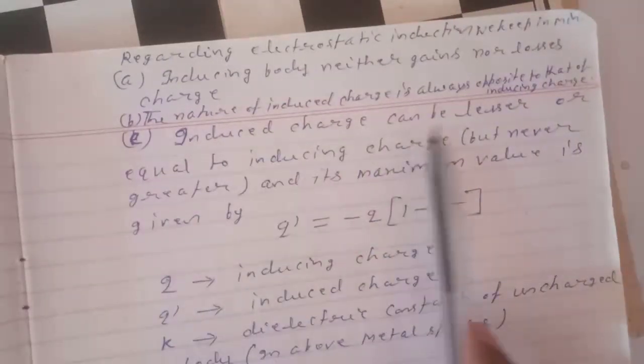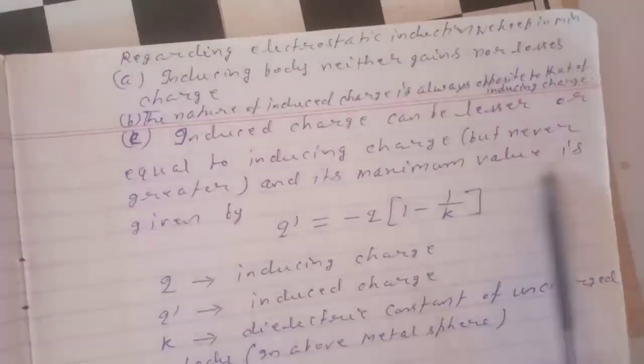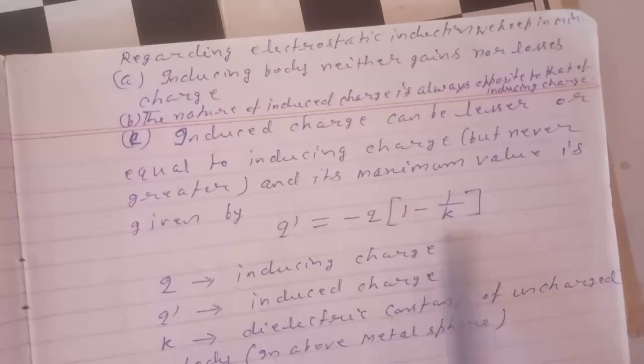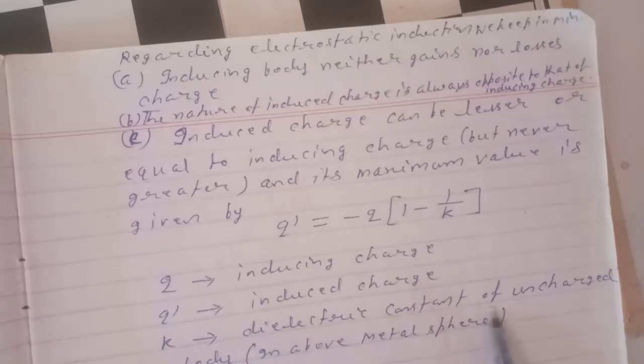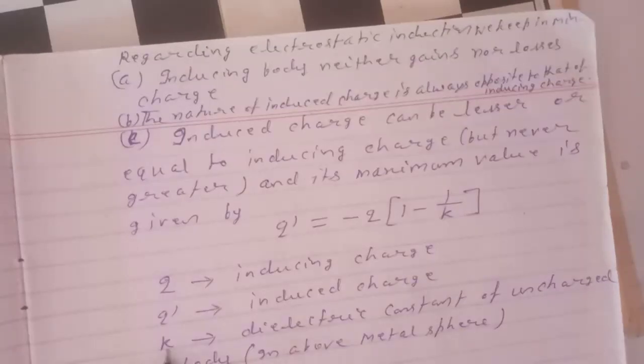C: Induced charge can be lesser than or equal to the inducing charge, but never greater, and its magnitude is given by Q dash, the induced charge, equals minus Q into (1 minus 1 by K), where Q is the inducing charge, that is, the charge on the rod, and Q dash is the induced charge, in this case the charge on the metal sphere, and K is the dielectric constant of the uncharged body, here the metal sphere. What a dielectric constant is will be discussed further next; here it is not necessary.